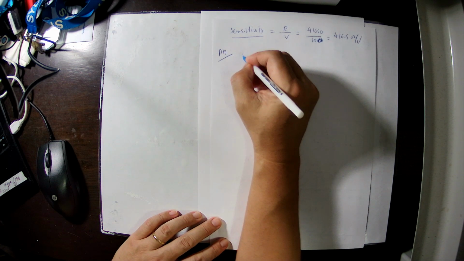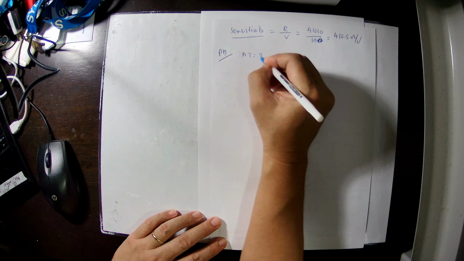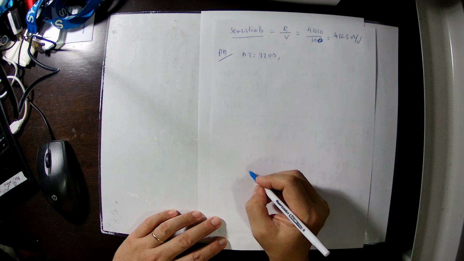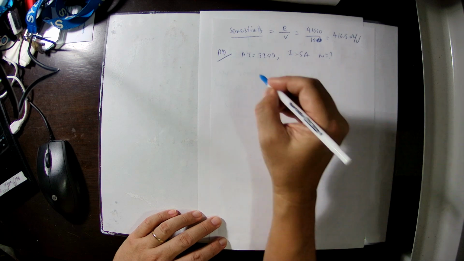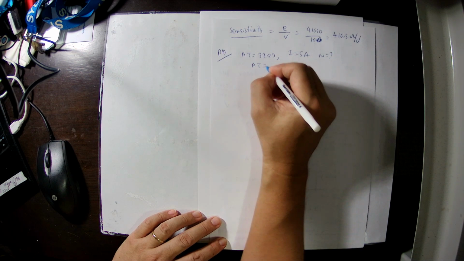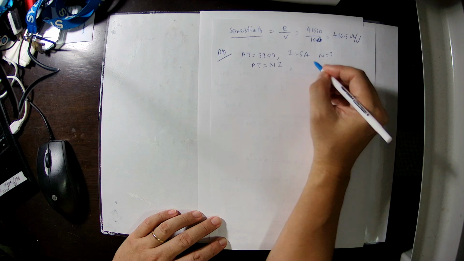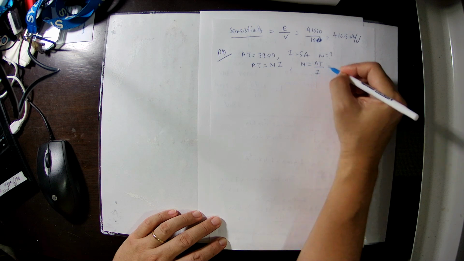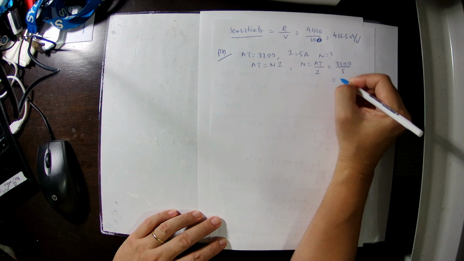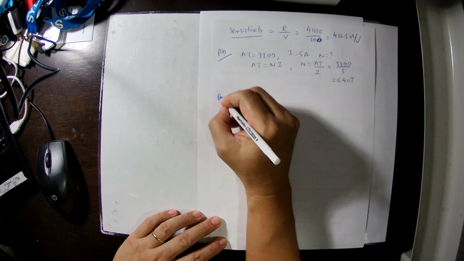The moving coil meter requires 3200 ampere-turns with the current 5 ampere. Then we have to calculate the number of turns. So the ampere-turn is equal to 3200, and current I is 5 ampere. Then we have to calculate the number of turns. So the ampere-turn equals N multiplied by I. Therefore, N equals ampere-turn divided by I. So ampere-turn 3200, current 5. So you have the 640 turns. So this is the answer.